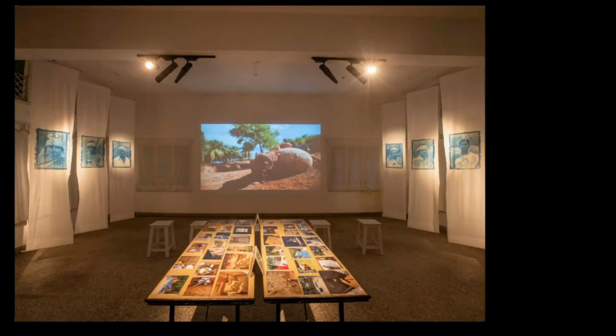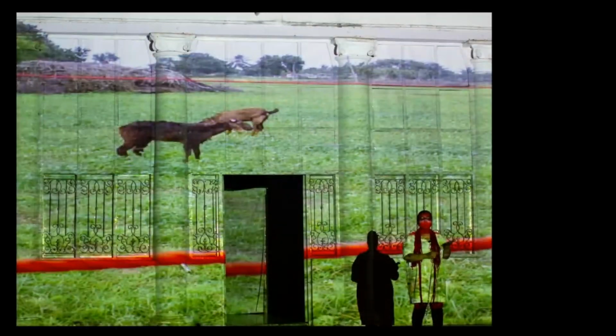Again, this is a combination of video production, photography, and cyanotype printmaking on fabric. This is a project about Kiledi, which I have kept for later for a deeper dive when I talk about the case study. Again, this is a space which is actually a library, which was converted into an exhibition space.